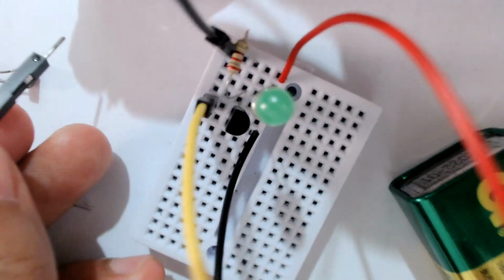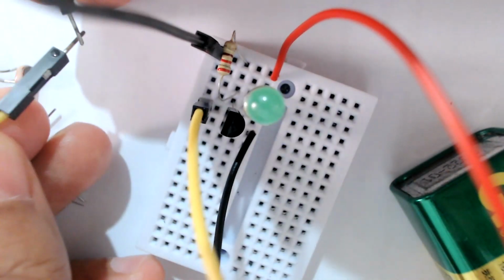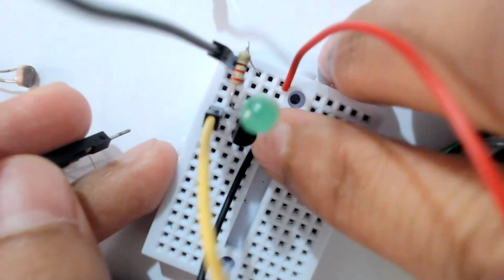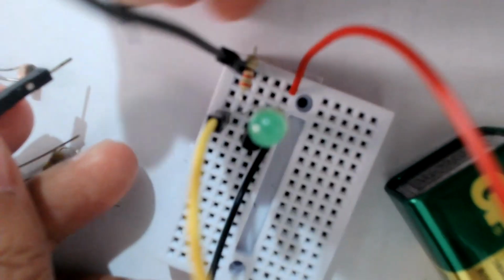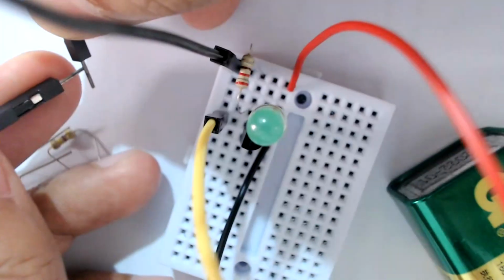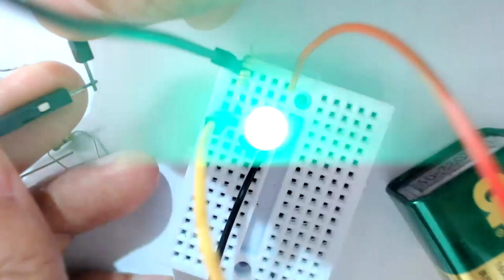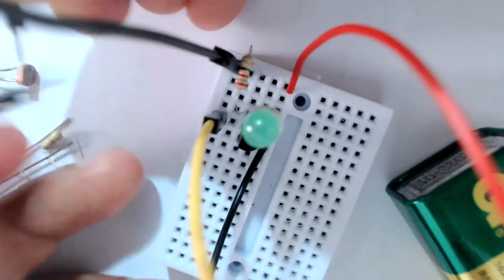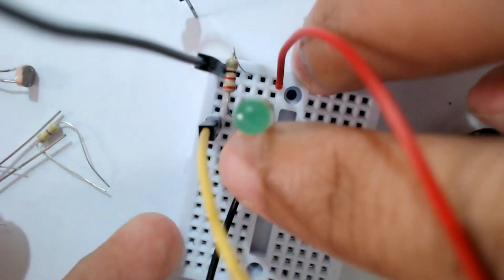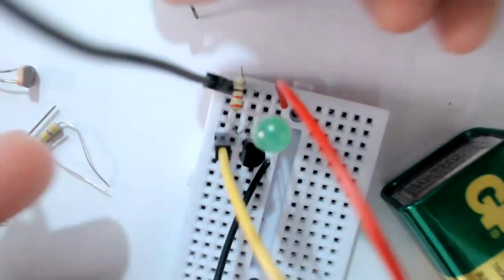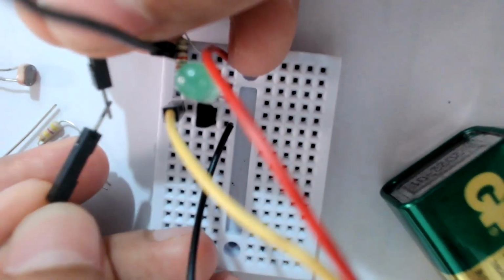Even if you short circuit these two, it will turn on, but it is better not to do this.